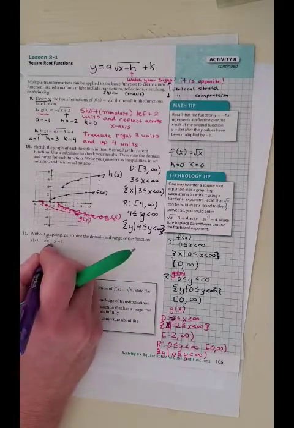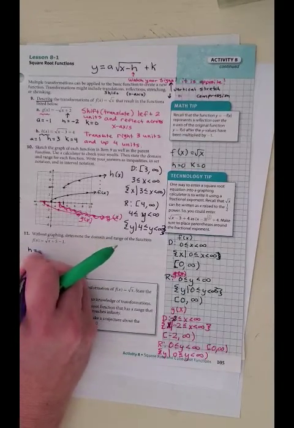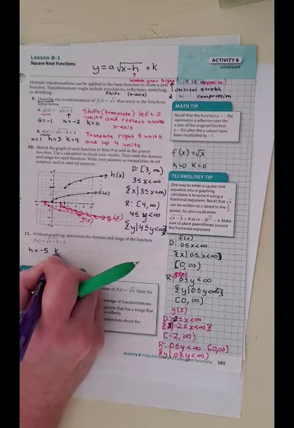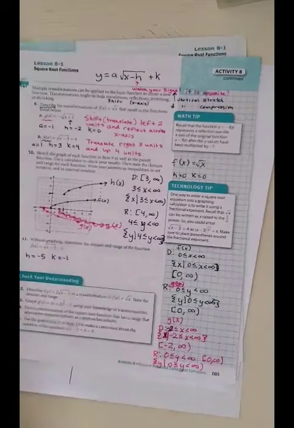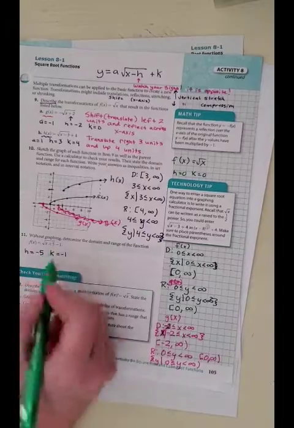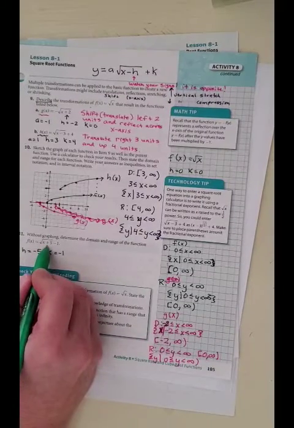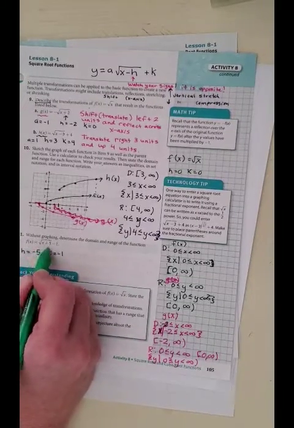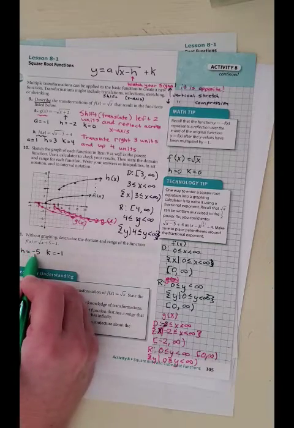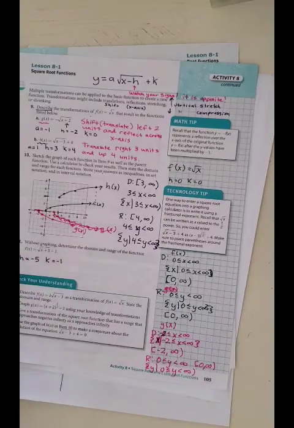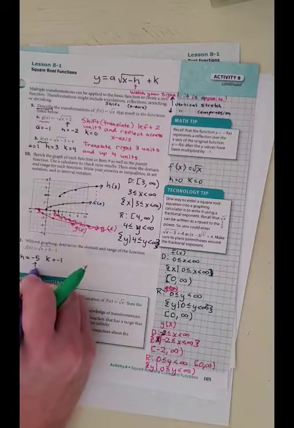If I identify h and k, h is -5 and k is -1. I can use that same structure to identify that this will shift to the left 5, so the lowest point on x will be -5. So this will shift left 5.